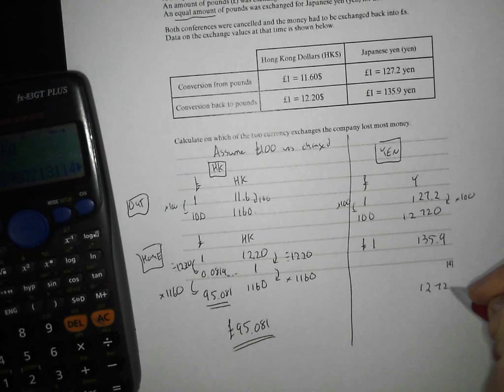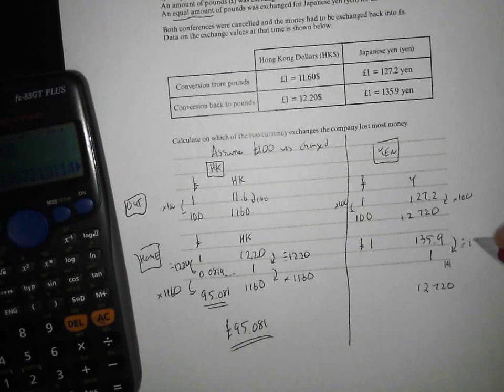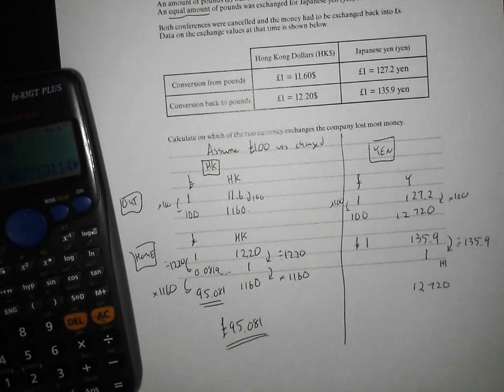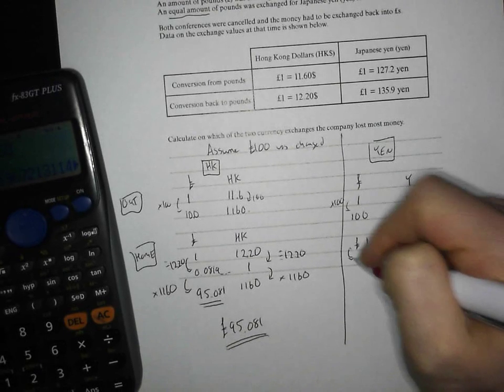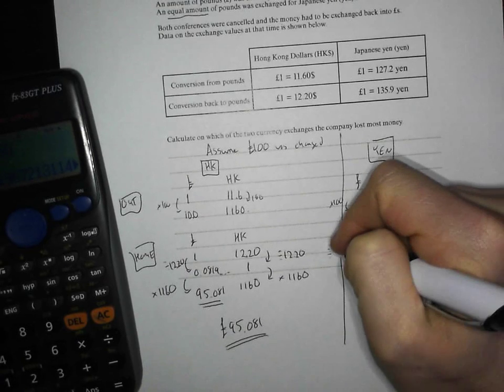But we want to know how many pounds 12,720 yen is. So I'm going to do my technique again. I'm going to get it down to 1 yen, and then I'm going to multiply up to get it up to this amount of yen that I want. How do I get it down to 1 yen? I just divide by my original amount, 135.9. That's always the way to get it down to 1. Something divided by itself always equals 1. So we're going to divide this by 135.9 as well to keep it constant.